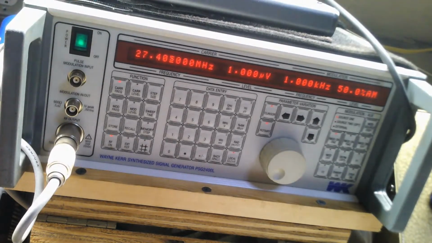But yeah, I've got to get some other antenna work done here, but I can't find anybody to do what I need.